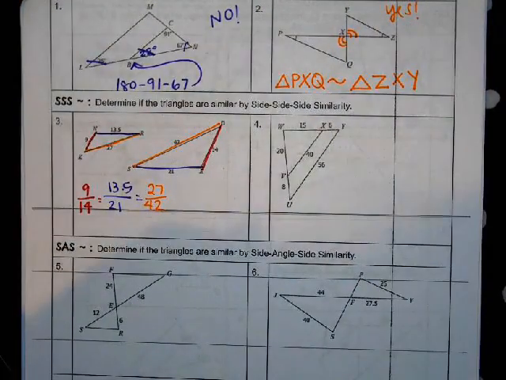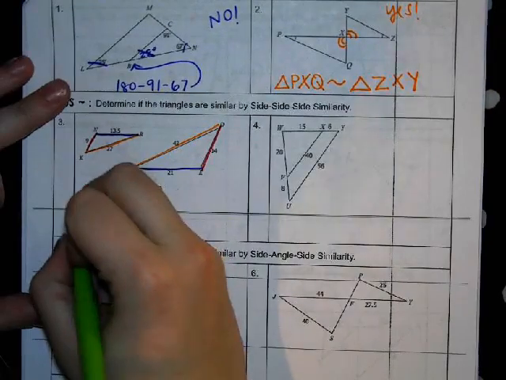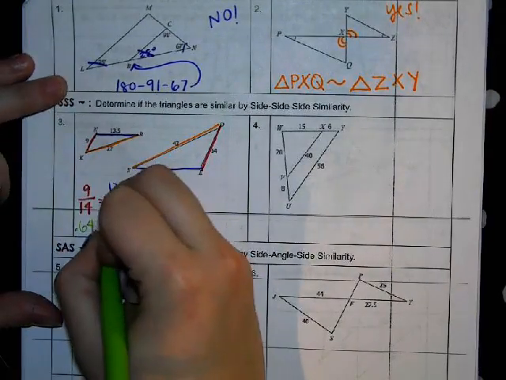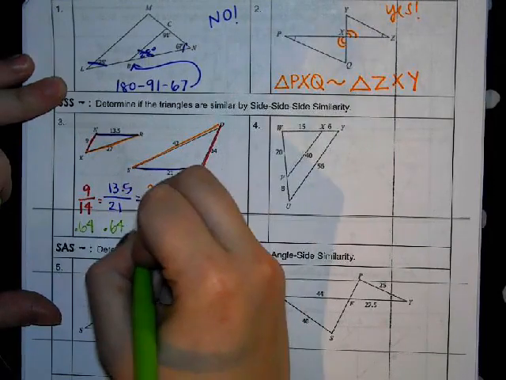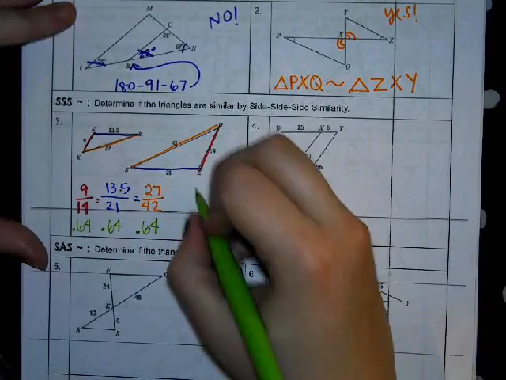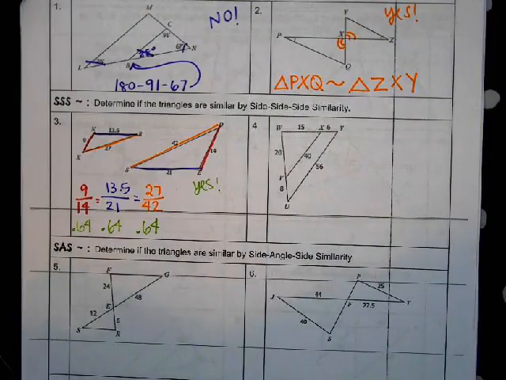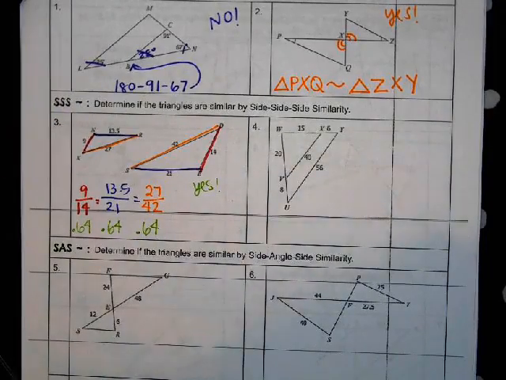If I reduce all of these, the first one would give me 0.64. Second one would give me 0.64. Last one gives me 0.64. They are all the same, so this is a yes. And I actually don't have to name it because that's not what the instructions say. So I'm not going to name this one.